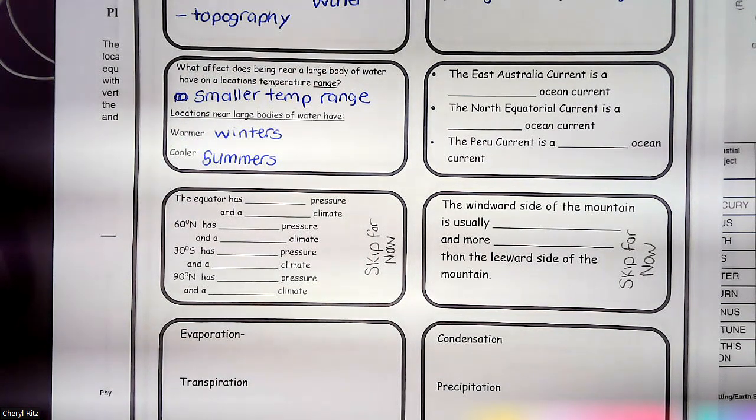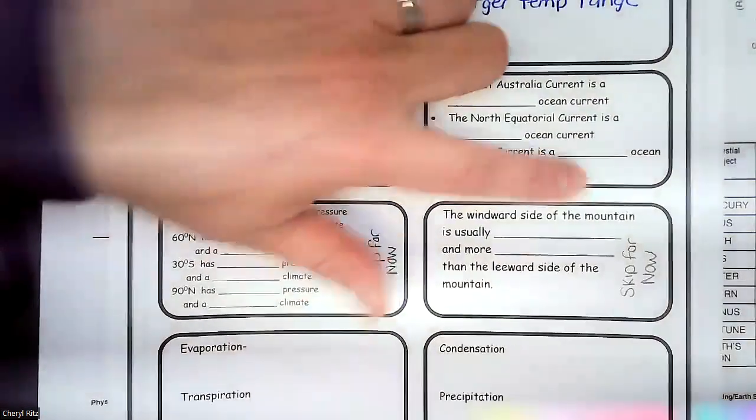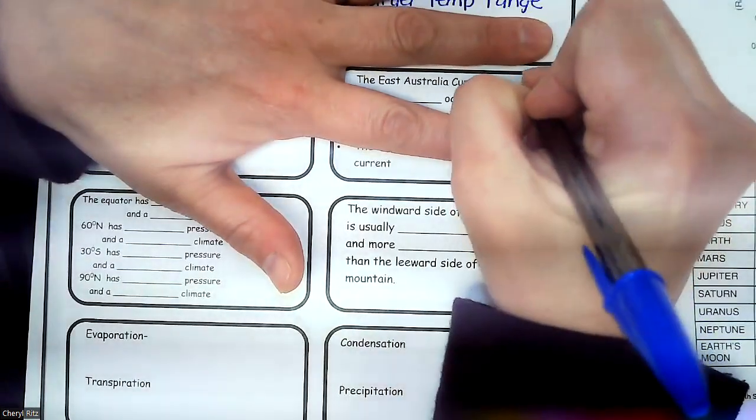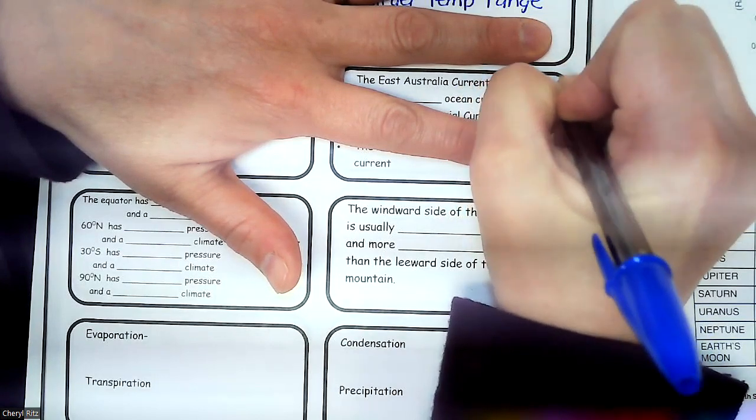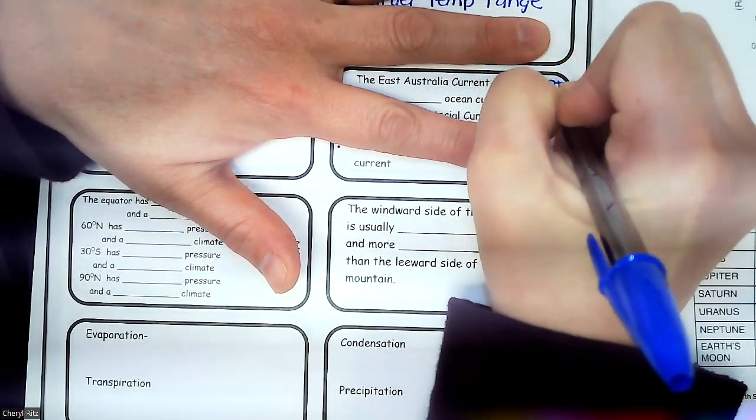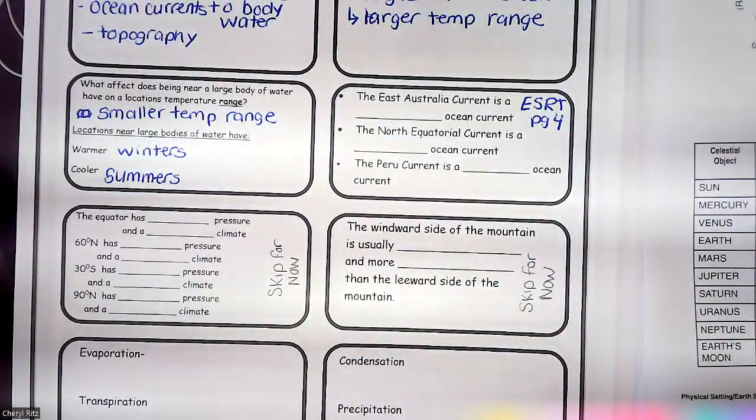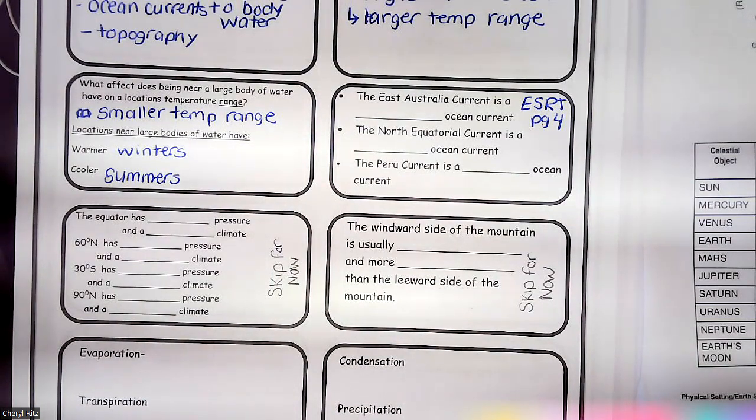Right off of your reference table, why don't you guys fill in these 3 blanks? ESRT, page 4. So go ahead and fill in those blanks and then we'll go over them. I'm going to take attendance while you guys are doing that.